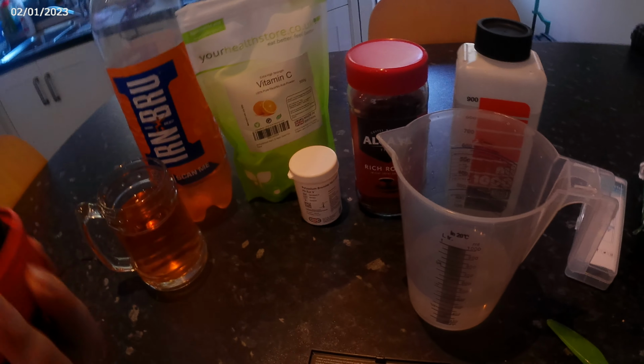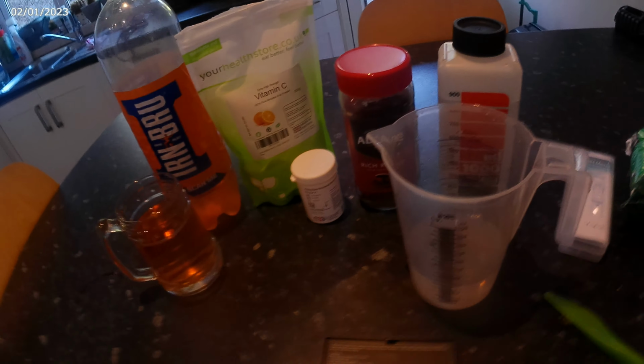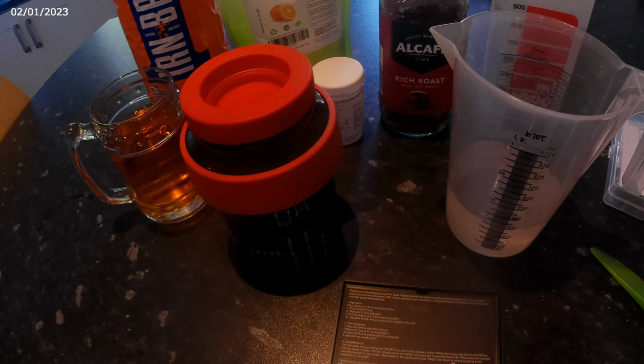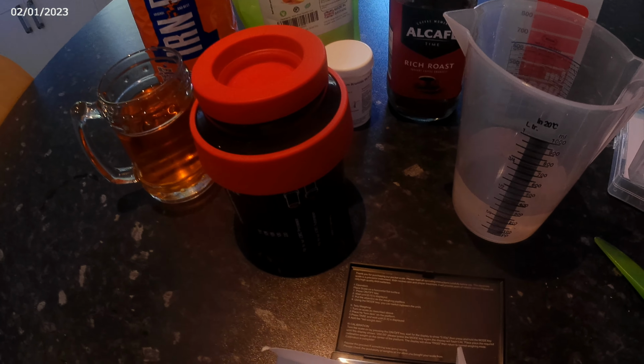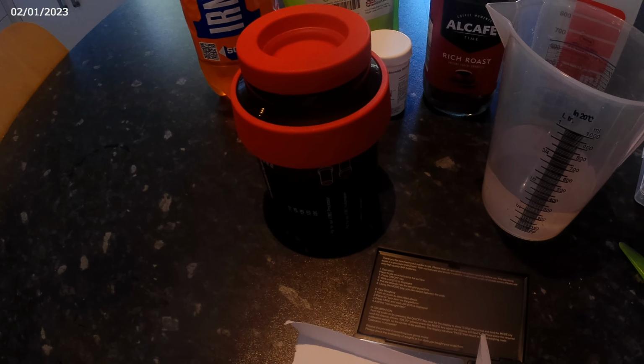So what I'm going to do is I'm going to make up the Caffenol solution, whilst aggressively shaking this stuff and letting it soak so that hopefully the sodium carbonate does its job. But I'll see you once I've made up the chemicals and done this and drank some more iron.